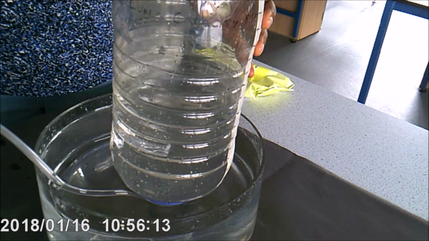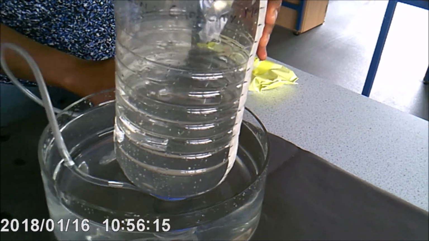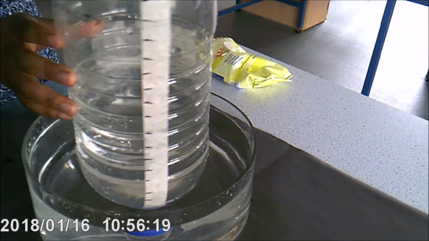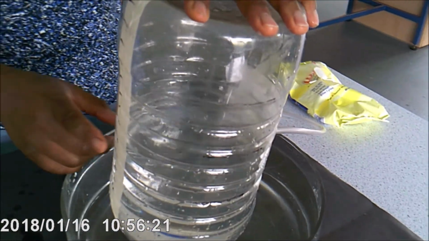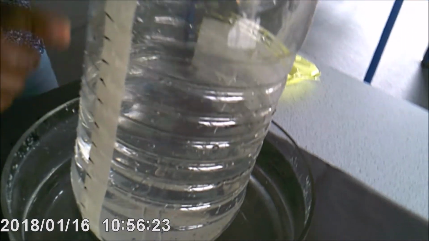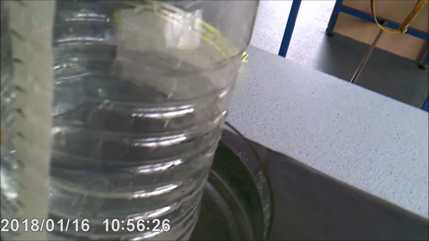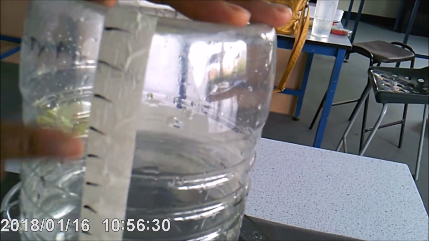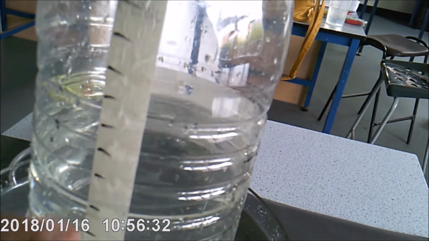Okay, I have stopped there because this trough isn't big enough. Otherwise, the water will go all over the tap. But what you can do is count how many lines you have that have been displaced by the air. So 1, 2, 3, 4, 5, 6, 7, 8, 9.